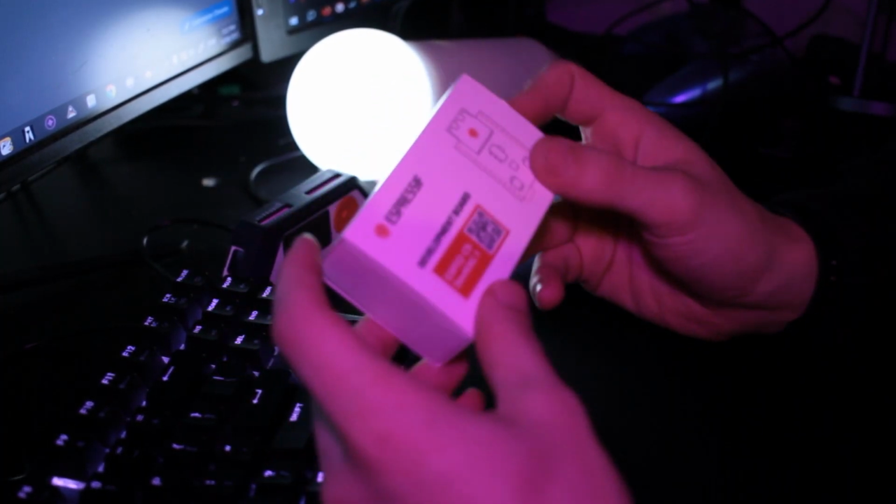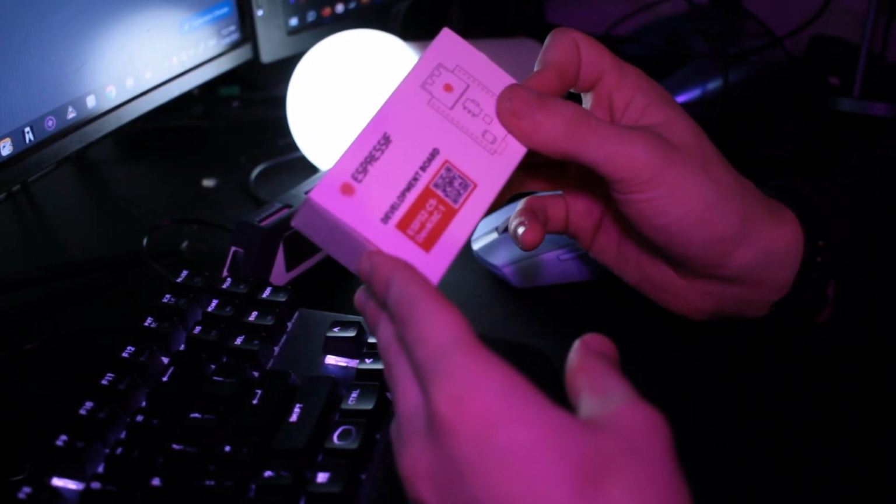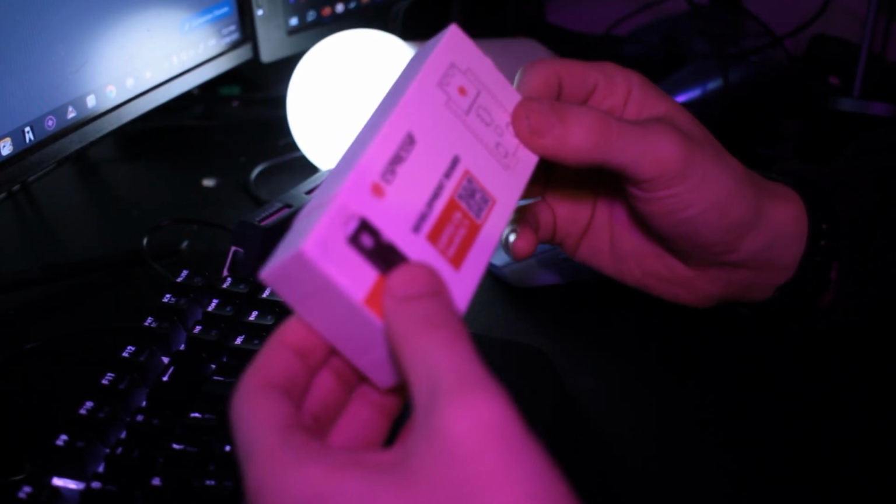Hi, I'm Decky. I just wanted to show you the ESP32C5, the new ESP32 dev kit that Espressif dropped, and how you can use it with Ghost ESP.